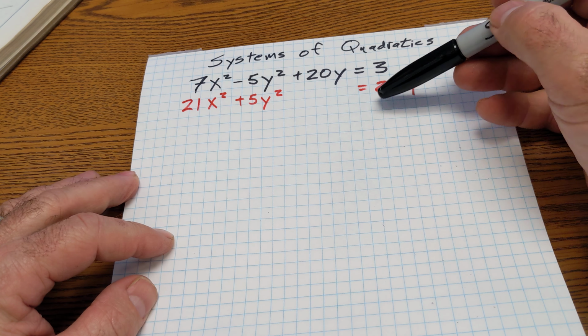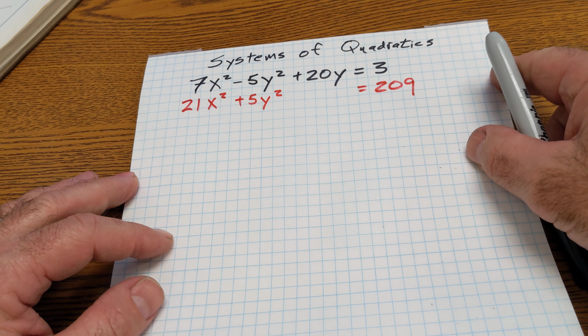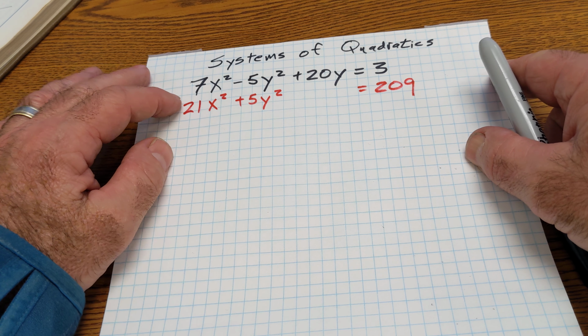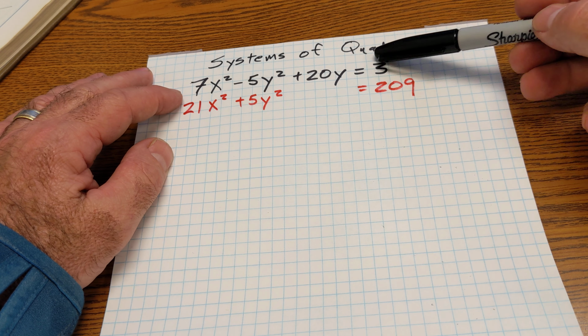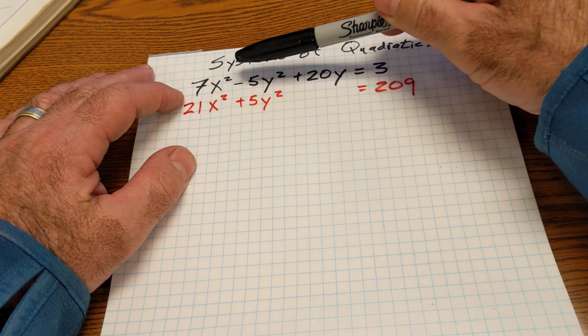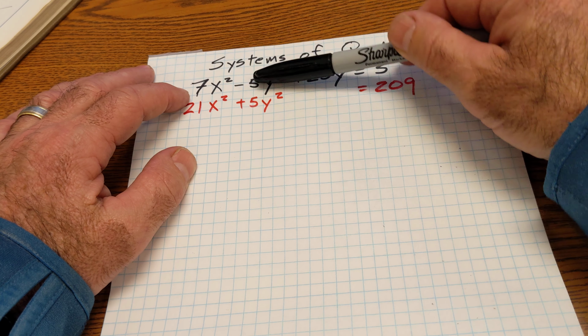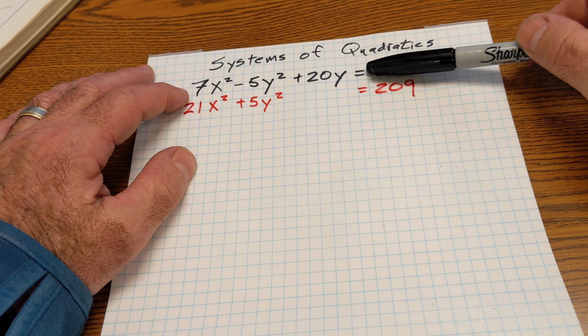Okay, I have two quadratics here. What I'm doing is a problem on system of quadratics and conic sections. I look at these two different quadratics and I have to solve for the points of intersection. So this first one, 7x squared minus 5y squared, I have an x squared and a y squared, one positive, one negative, so this is going to be a hyperbola.